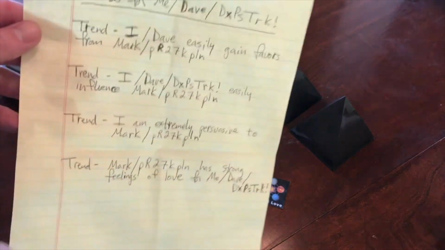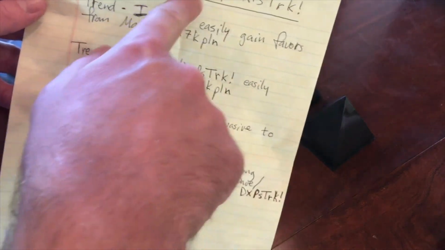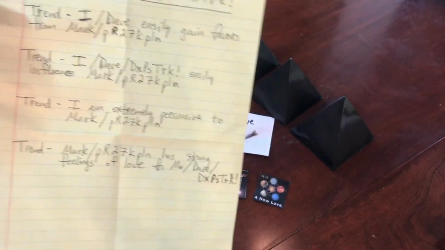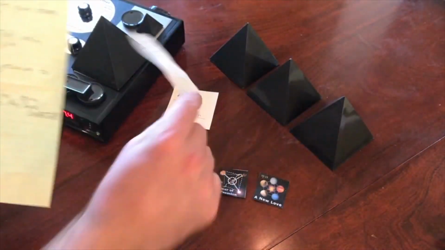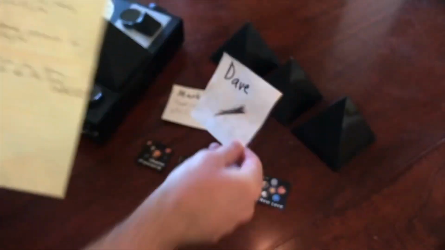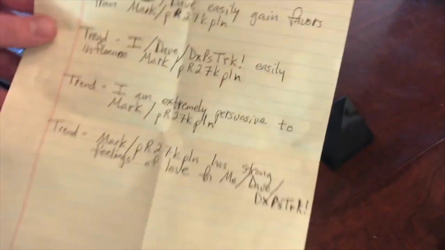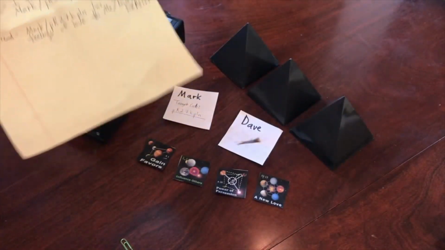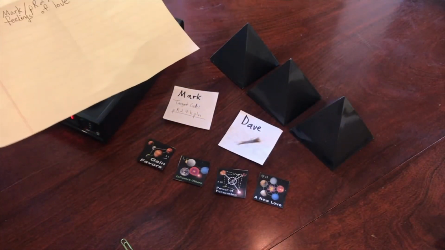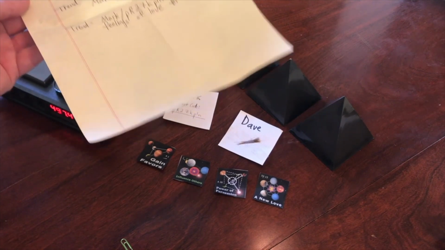If you look at this, I start off trends for me, Dave, and then my target code, right at the very top. Again, my target code's right here. You don't have to use a target code, but I like to, and you're seeing why. So then I go and, sometimes it can be hard to frame a card. Sometimes it's pretty easy. New love, that can make sense.